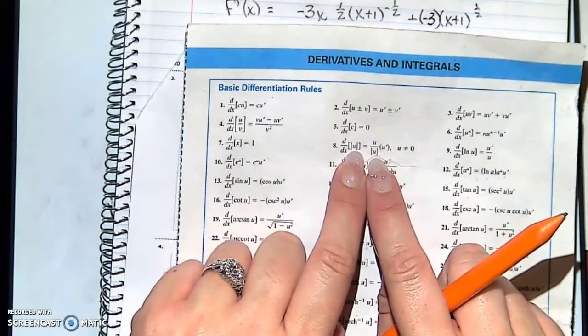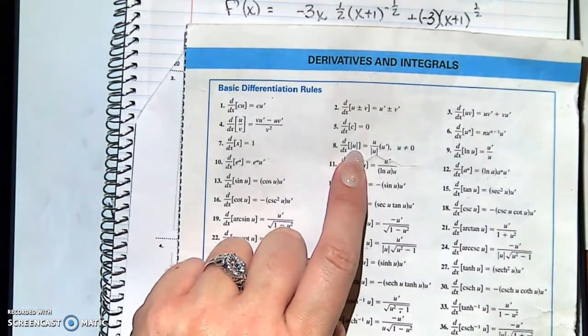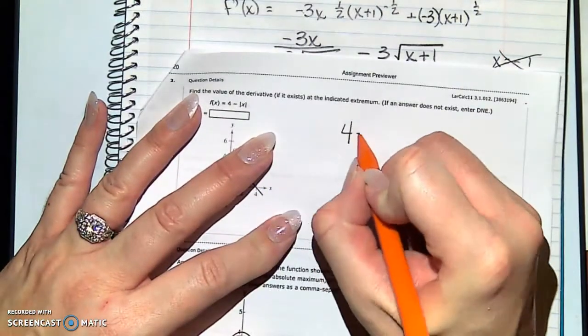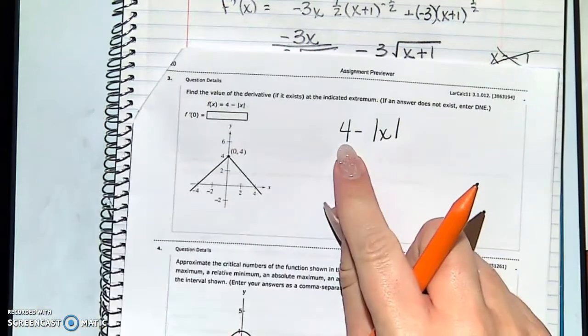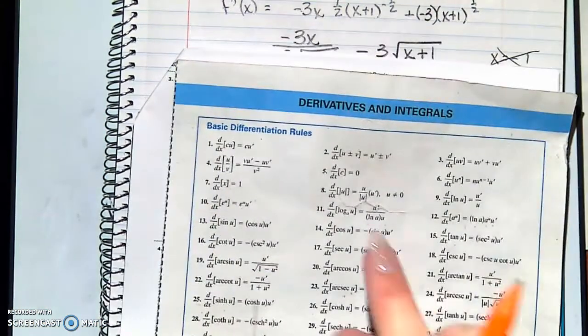If you look at your derivatives and integrals sheet, you have a formula for this. So I'm going to take the absolute value of some function. If I have the absolute value of x, the derivative of 4 is 0 minus, and then what does this say?